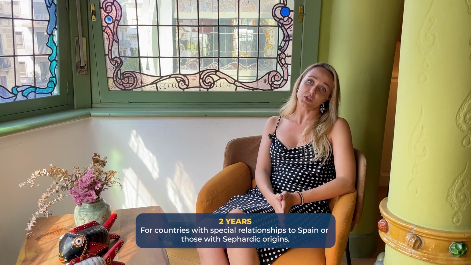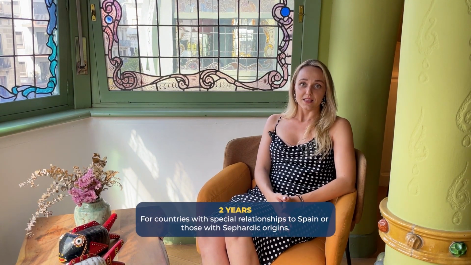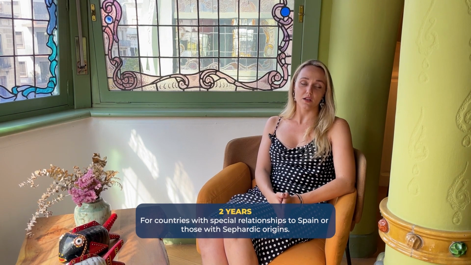The second term to apply for this is 2 years. This is a scenario that is dedicated to countries that have some kind of special relationship to Spain. So you can apply after 2 years of residence if you come from an Ibero-American country. We can provide you with a list of countries that are considered Ibero-American for this purpose, and also some other countries such as Andorra, Equatorial Guinea, France, Portugal, etc. The other scenario where you can apply after 2 years is if you can show you have Sephardic origins in your family. The third scenario is 5 years, but this is only for refugees, and 10 years is the general term.